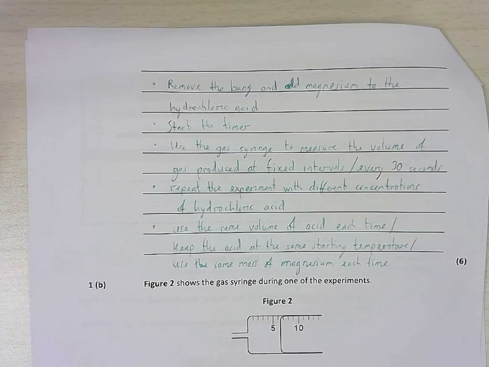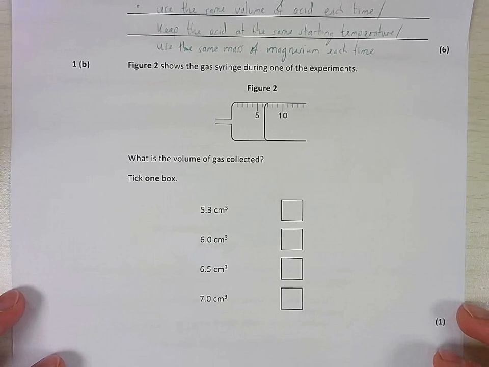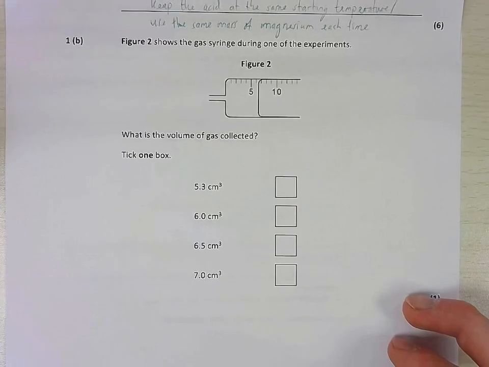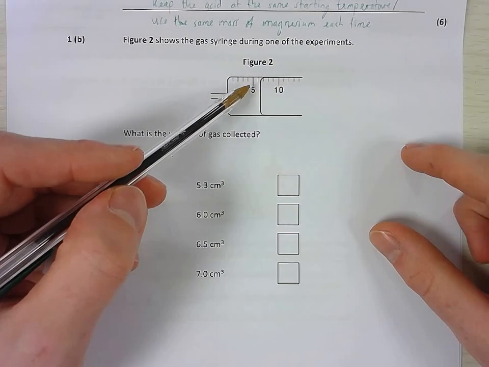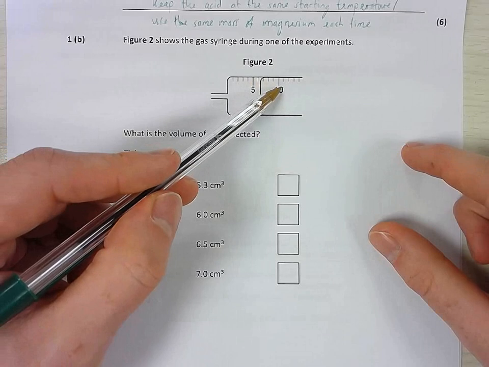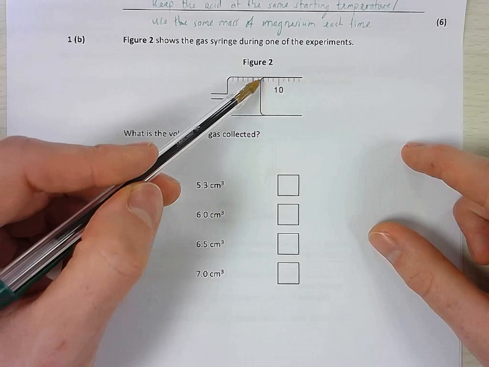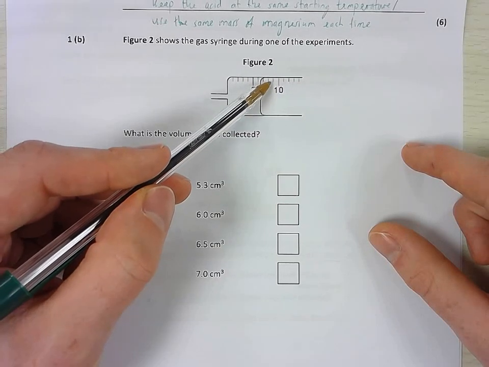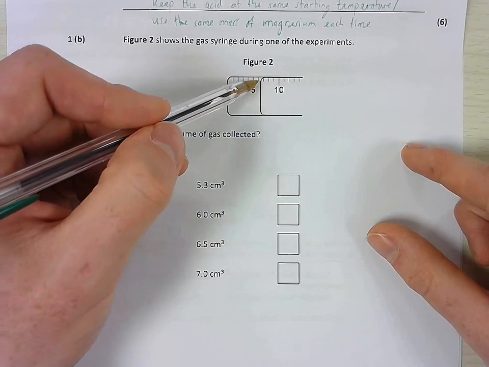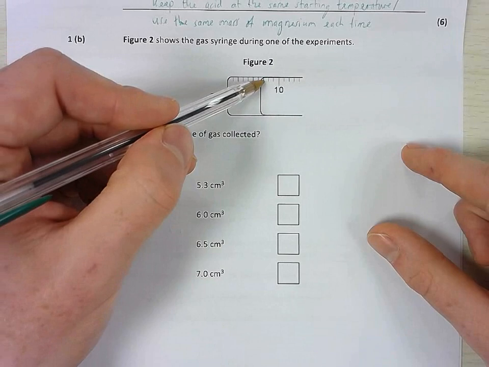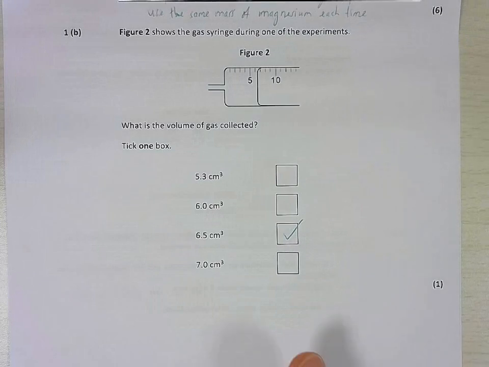Okay, moving on to 1b. So we actually get to see the results from one of these experiments, and we're asked what is the volume of gas that's been collected. So to figure this out, we need to look at the scale, and we can see there's 5 and then 10 here, and then in between we've got some markings. So that's 5, that's 6, 7, 8, 9, and that's 10. And the gas syringe is about halfway between 6 and 7, which means the only sensible option here is 6.5.